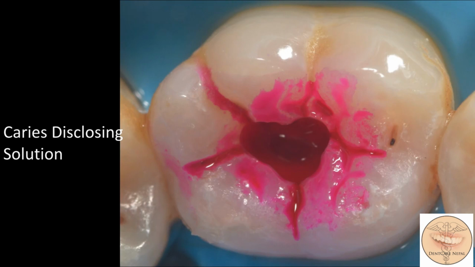A disclosing dye is an agent which, when applied to a tooth structure, makes visible anything that is foreign matter on the tooth structure. The mechanism of action of a disclosing agent is that it works by changing the color of the dental plaque so that it contrasts with the white tooth structure.